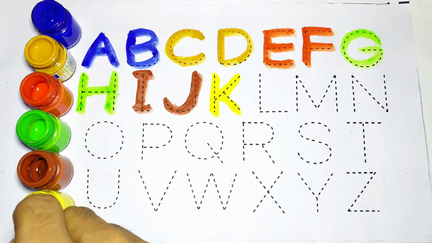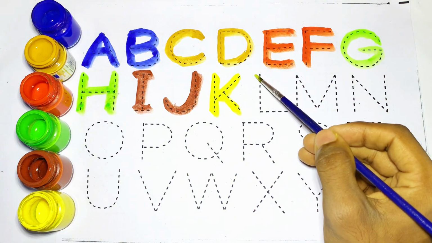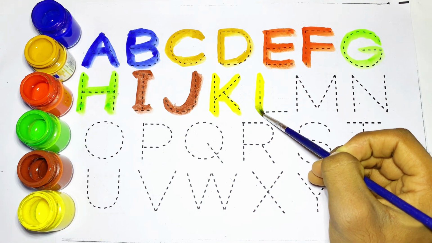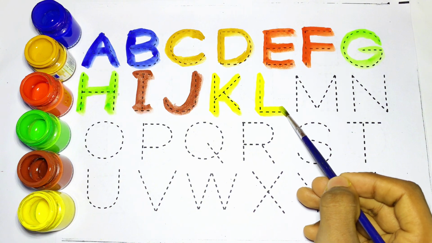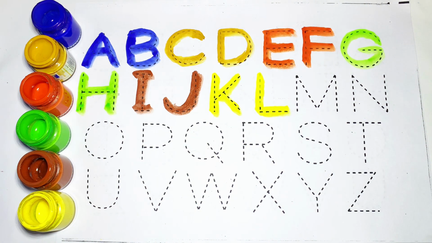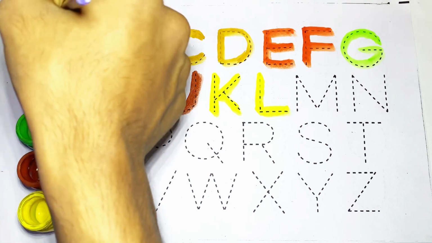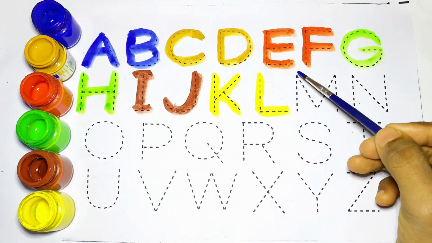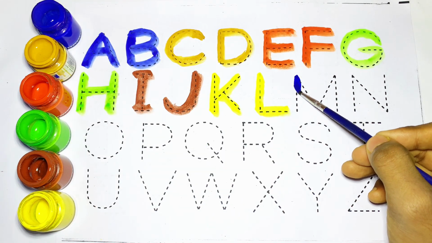Kids, again use yellow color and draw L. L for lion. The alphabets of L. Kids, now draw M. M for moon. The alphabets of M. And again use blue color.